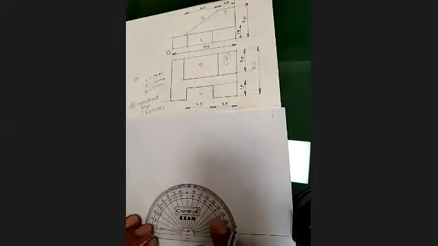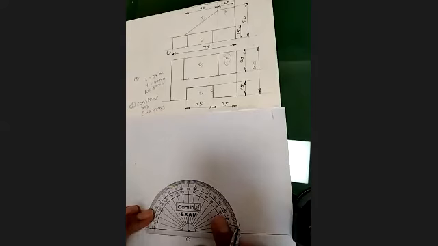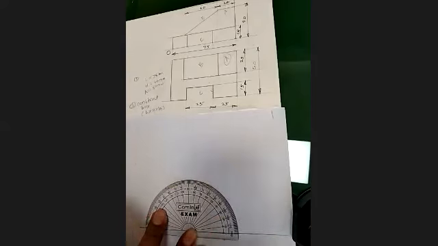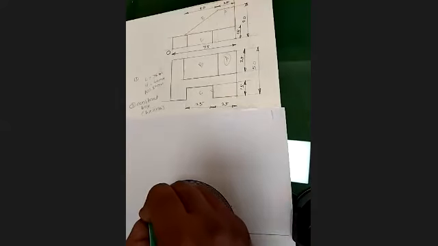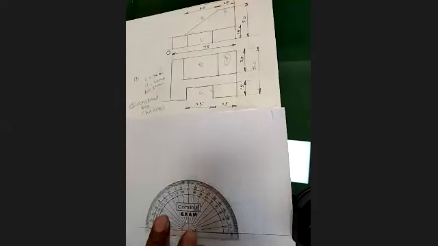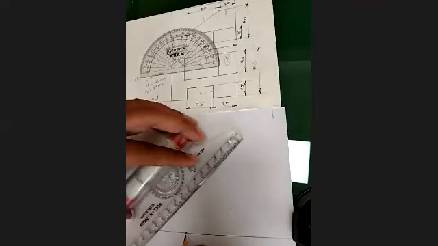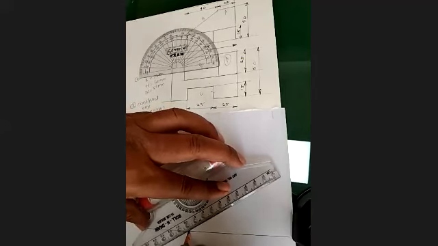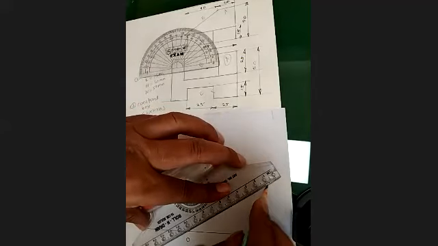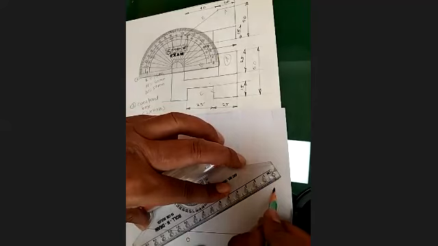Then as usual, as you know from previous problems, we have chosen the angle of 30 degrees, 30 degrees on both sides here, through which we'll get the lines at 30 degrees from O. This is the right axis.